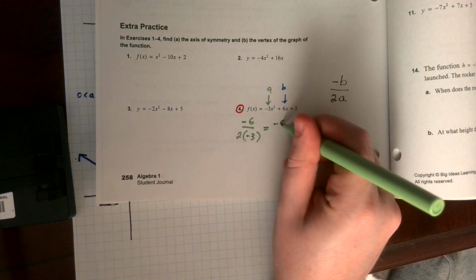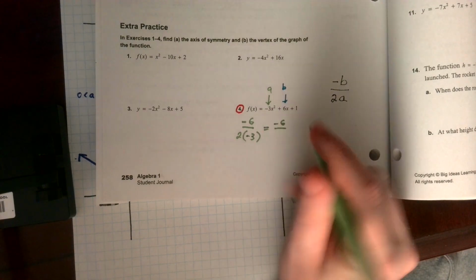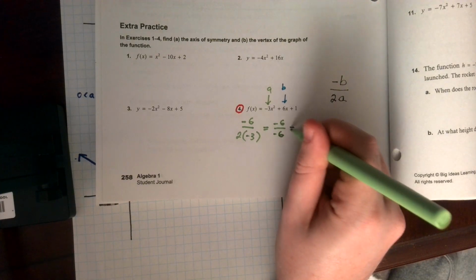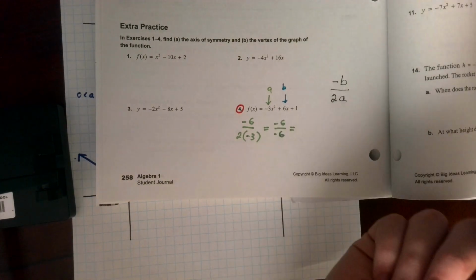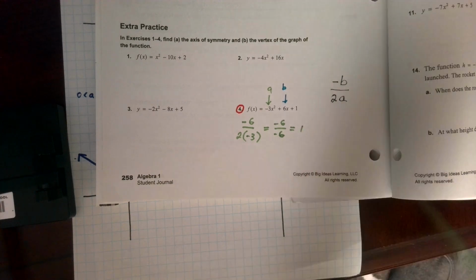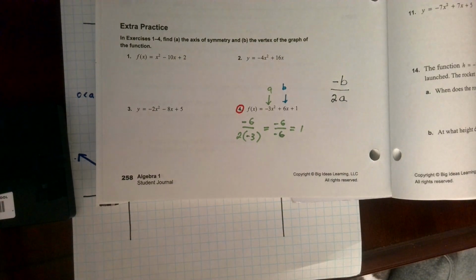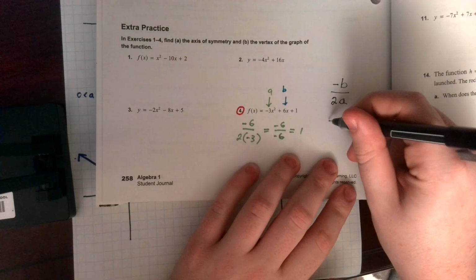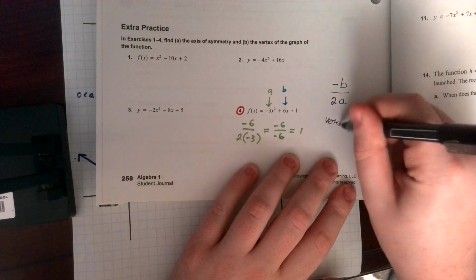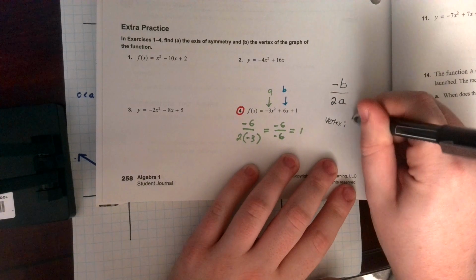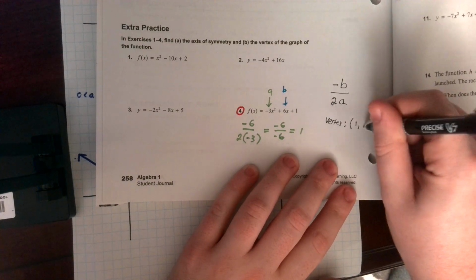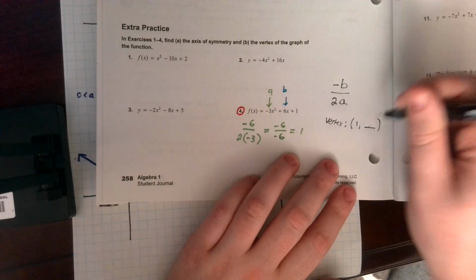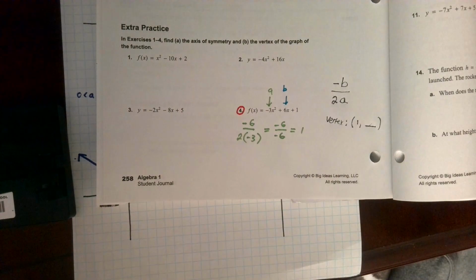Well, negative 6 is just negative 6, and 2 times negative 3, isn't that also negative 6? Well, what's negative 6 divided by itself? It's 1. What does this mean? It means that our vertex has an x-coordinate of 1. 1 comma mystery. That's what it means.